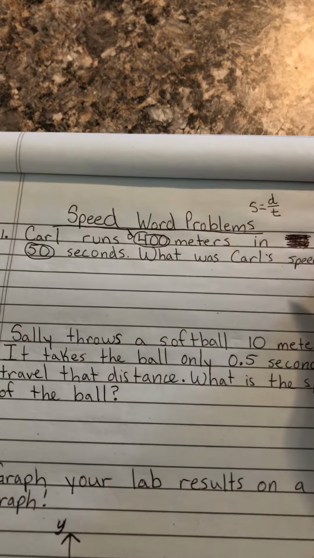The last thing that you're going to do, number 3, is actually not a word problem. I want you to graph your lab results, and you're going to be making a line graph. So I've set up here your x-axis is on the bottom and your y-axis runs up and down. You are going to have to give this a title. All graphs need a title. You might want to title it My Speed or My Speed Lab or something like that.